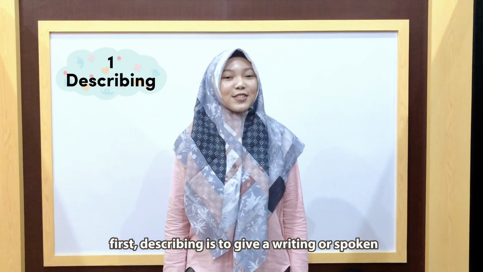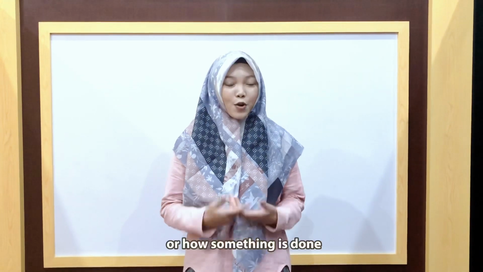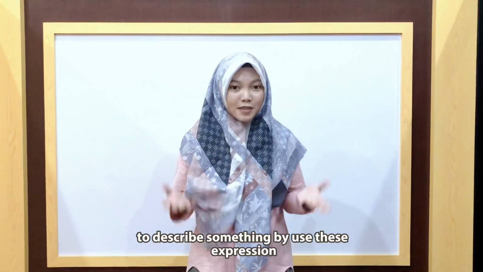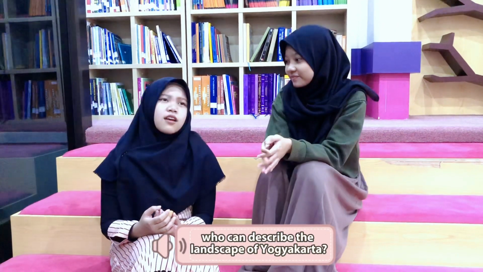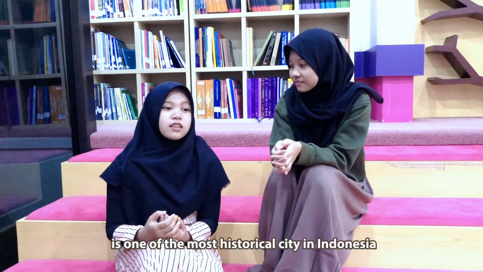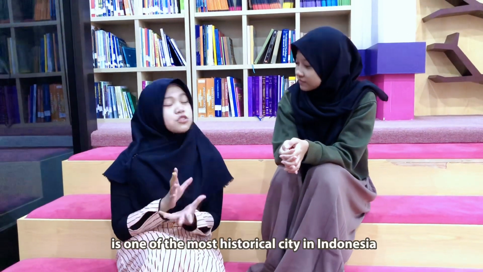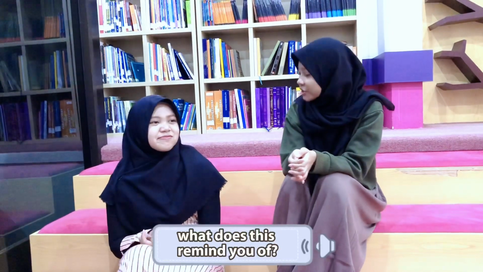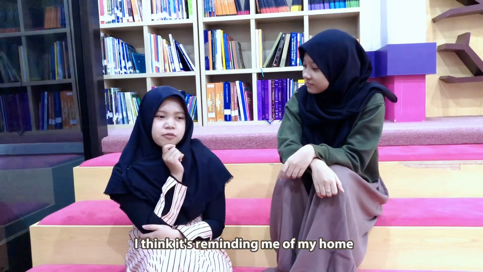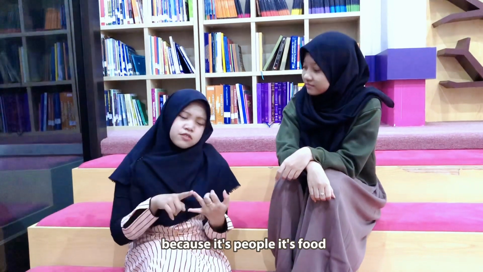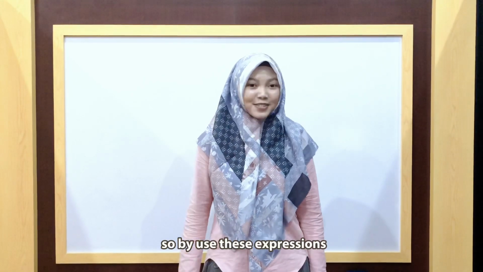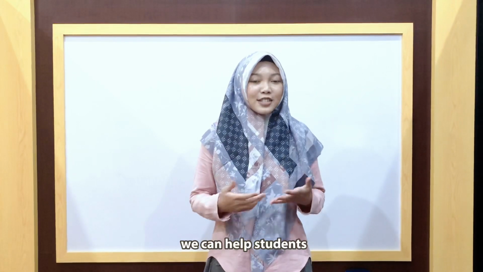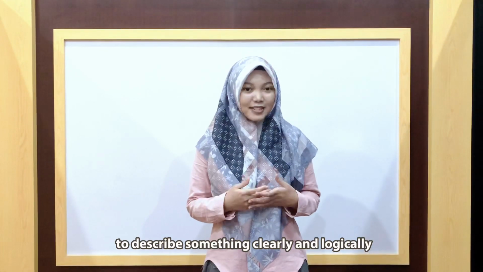First is describing, which is to give a written or spoken account of how something is done or what something is like. We can ask students to describe something by using this expression. Who can describe the landscape of Yogyakarta? The landscape of Yogyakarta is one of the most historical cities in Indonesia. What does this remind you of? I think it reminds me of my home because its people, its food, its culture are very close to my heart. So, by using these expressions, we can help students to describe something clearly and logically.